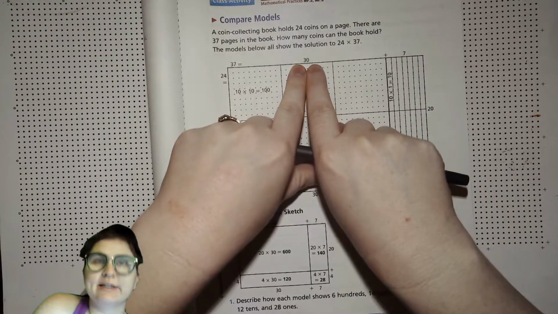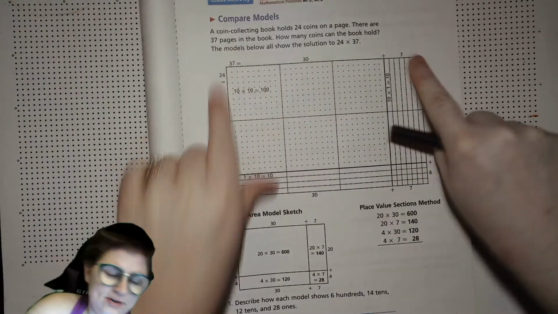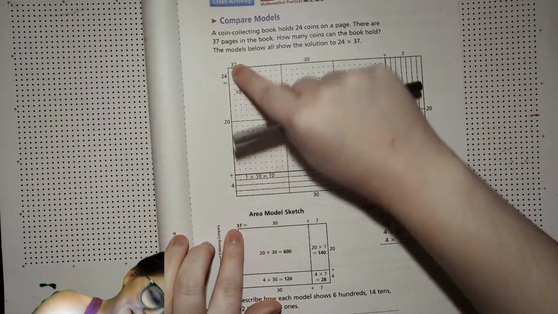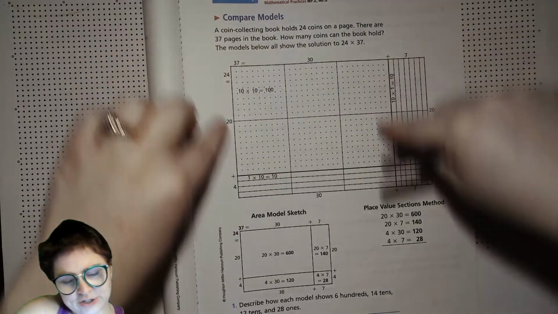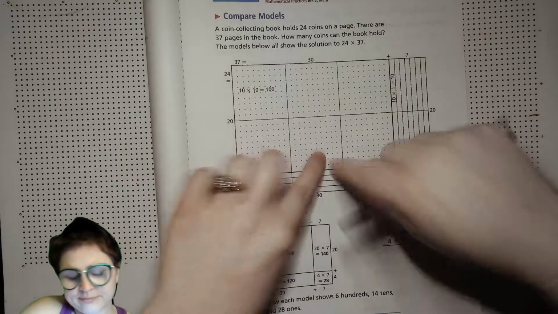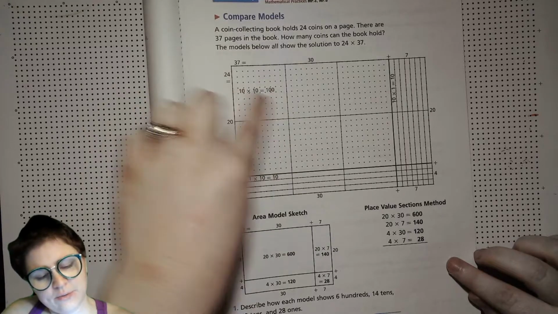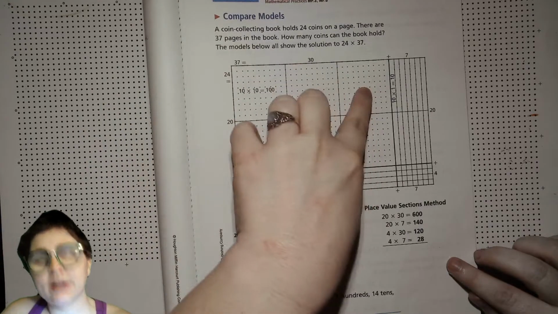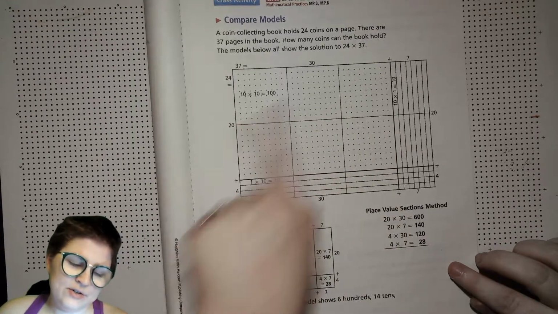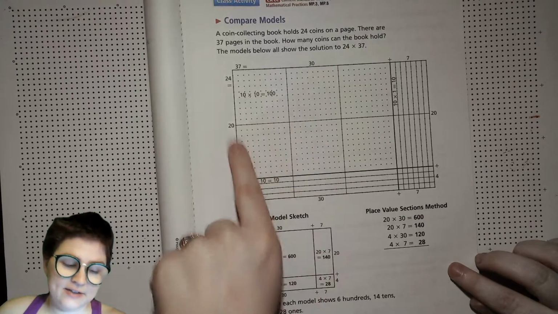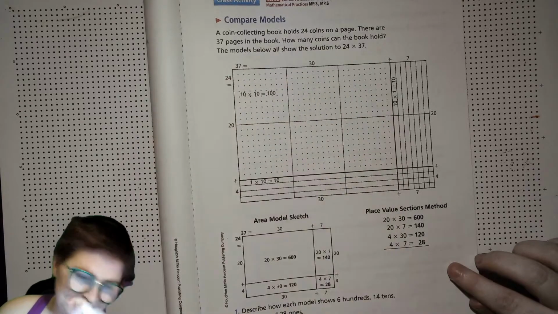So you'll recognize here at the top, we have our 30 here and our 7 there, and that's the 37 part. Over here, we have our 20 right here and our 4 right there. So then over in this big chunk right here, this is our 30 times our 20. And we can count our hundreds because they put them in boxes of 10 by 10. So 100, 200, 300, 400, 500, 600. And if you think about it, 2 times 3 is 6, and then the 10 and the 10, 100. So 6 times 100 is 600.